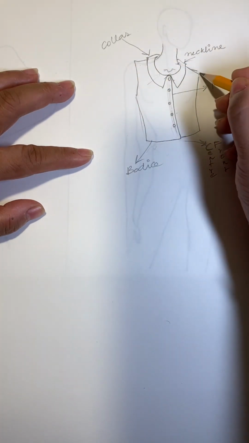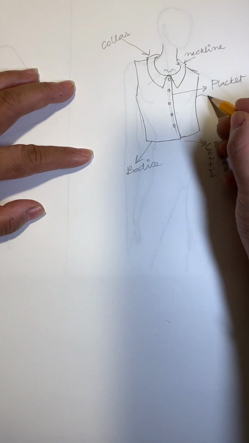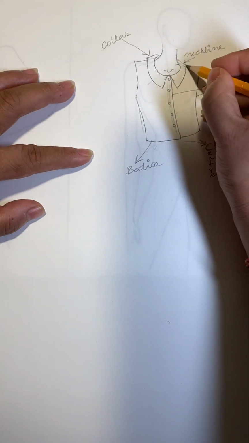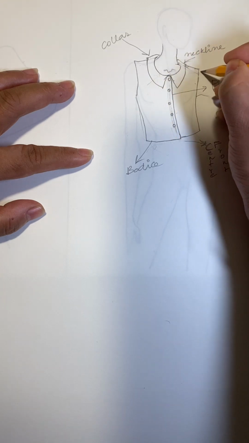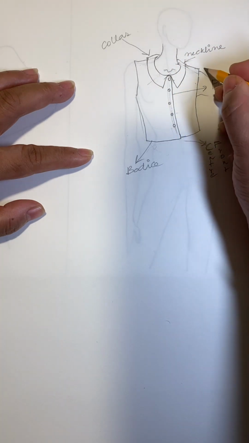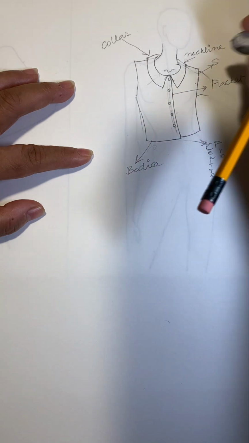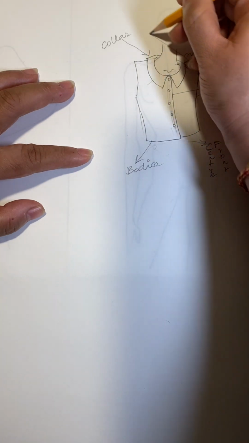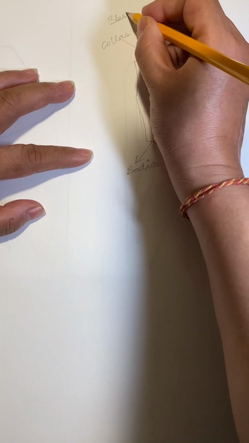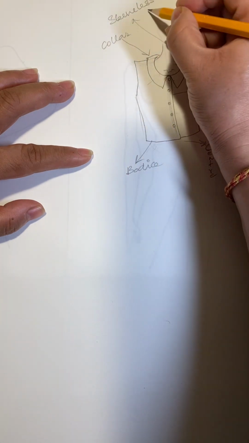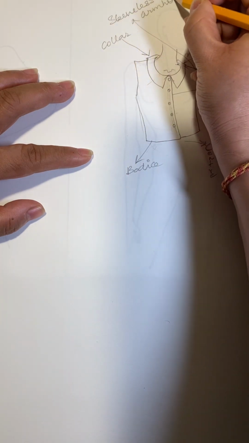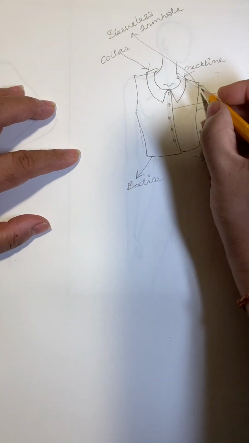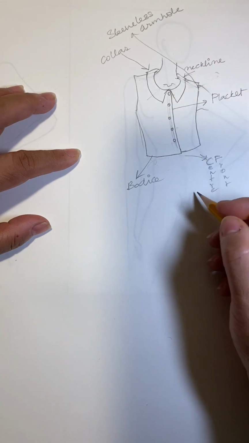Right now what you're seeing is a sleeveless garment. This is a sleeveless armhole.